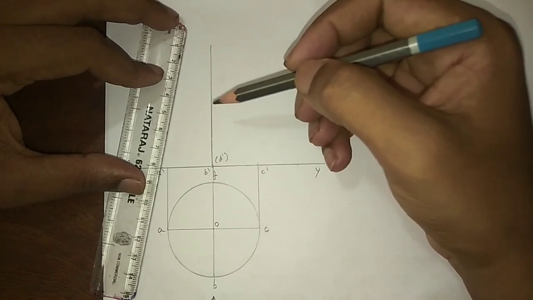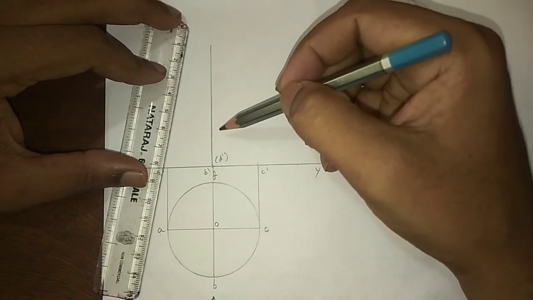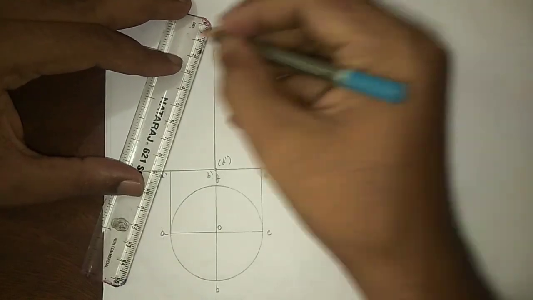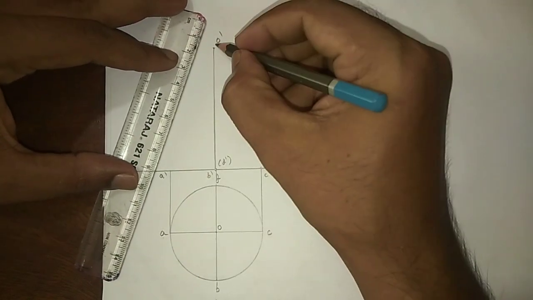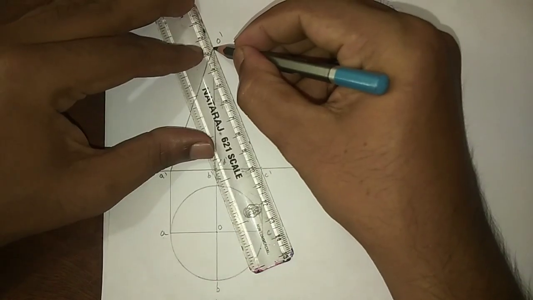The cone and cylinder having only generators. So we draw this line very lightly or make a center line. And here this point is the apex point O dash. And here now we connect O and A, and then O and C.